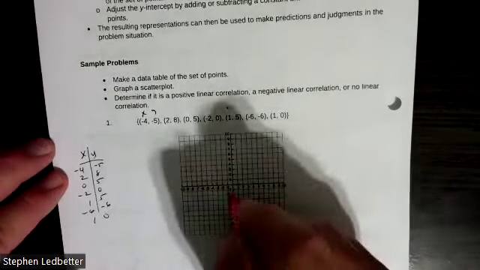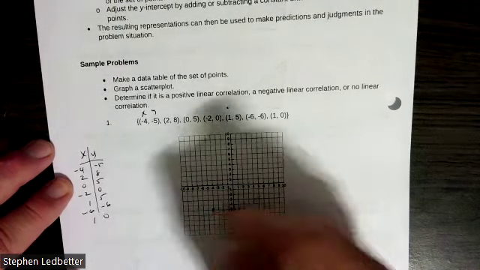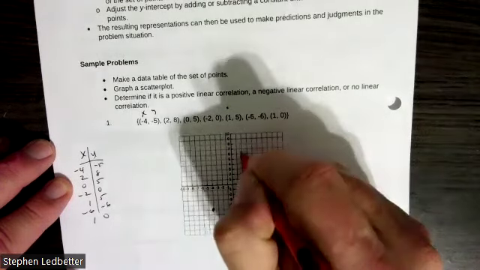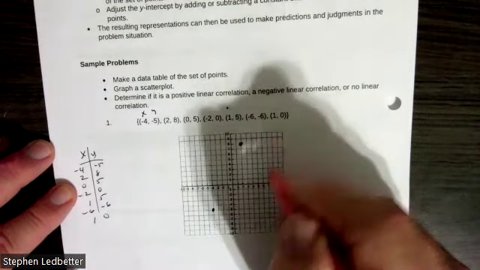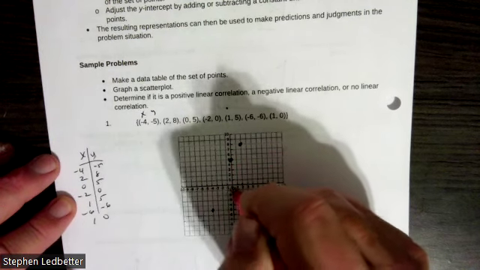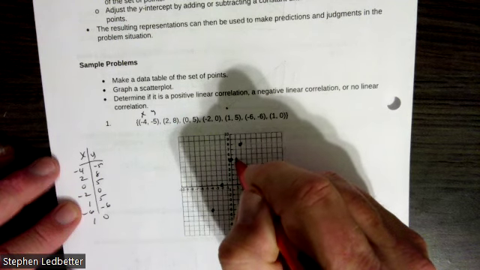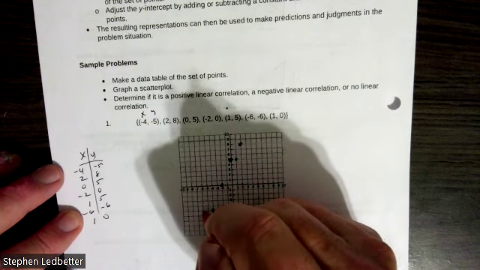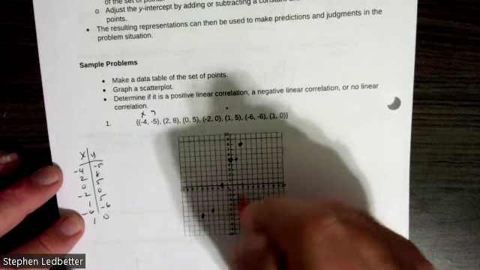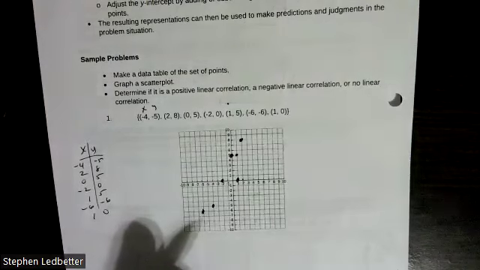All right, so -4, -5, 2, 8, 0, 5, -2, 0, 1, 5, -6, -6, and 1, 0. Okay, so I've plotted it.